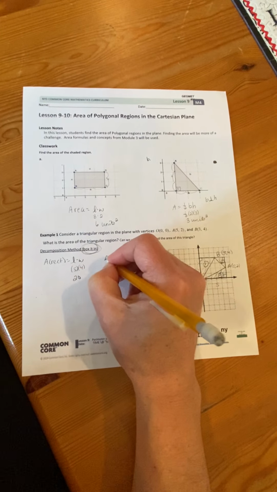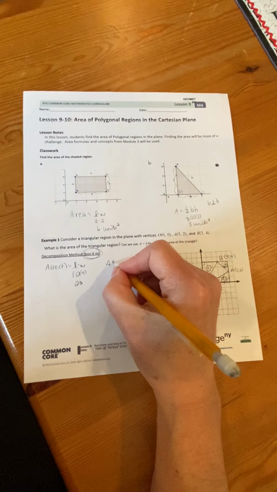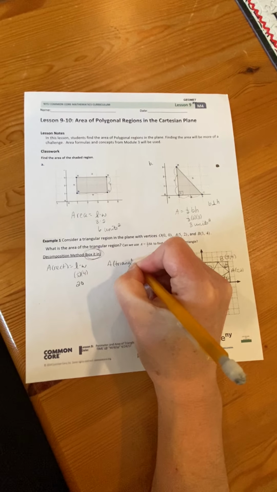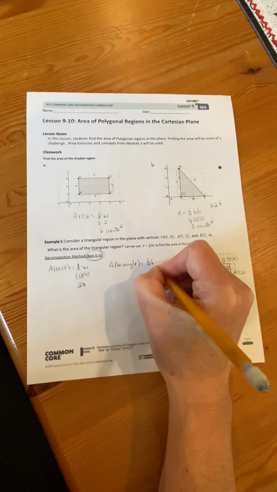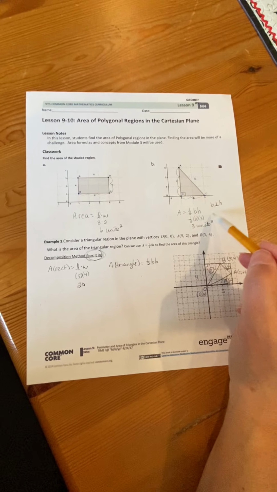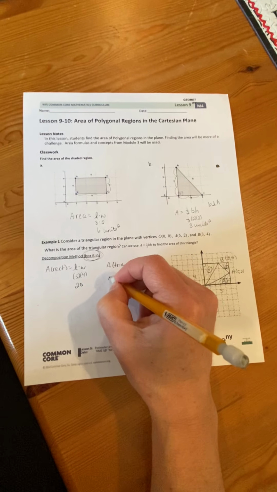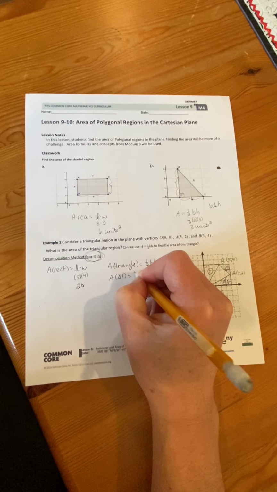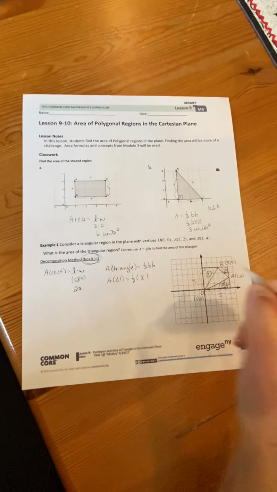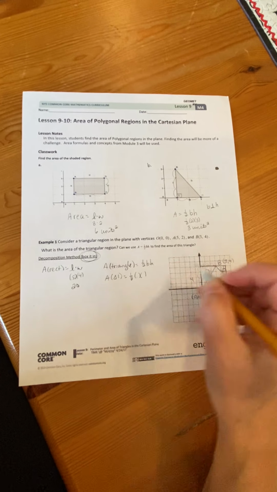So of course the area of a triangle, okay, let me actually write the word triangle here, is 1/2 base times height, as long as it's a right triangle and I easily have a vertical and a horizontal side to find the lengths of. Okay, so I could just find that. So the area of triangle 1 is 1/2 of, and that would be a base of 4 and a height of 3.